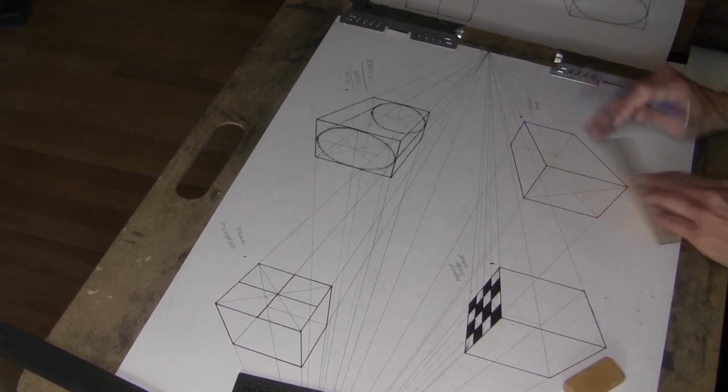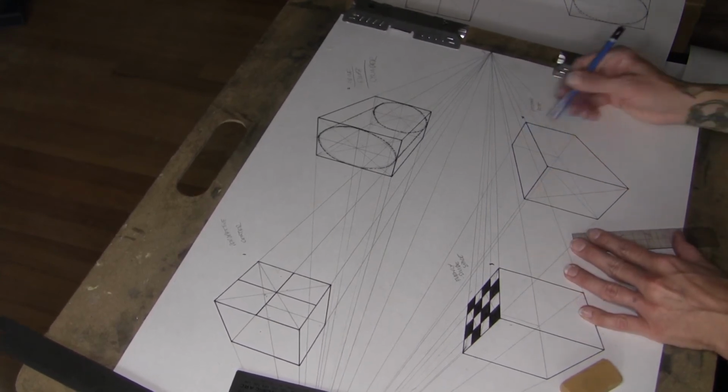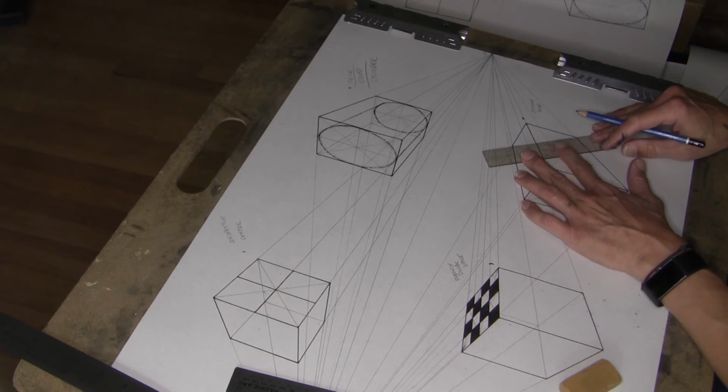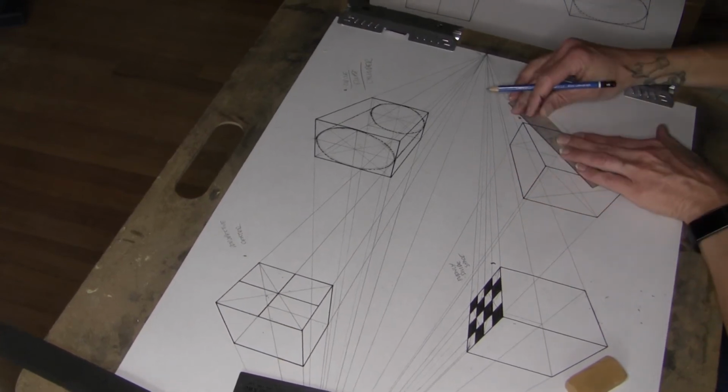So corner to corner. And I'm going to do that up here in the front on this plane, and I'm going to do that back here. So corner to corner in the back.